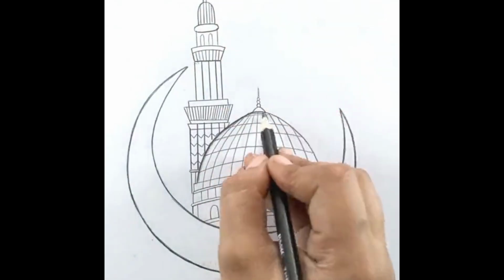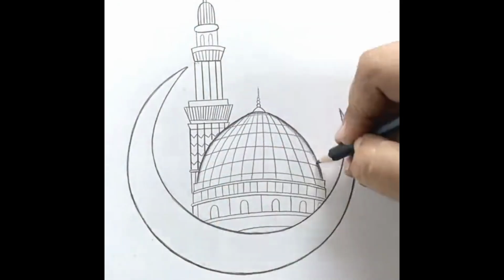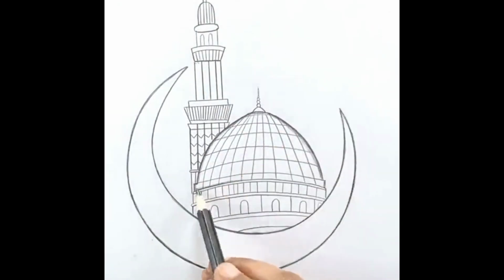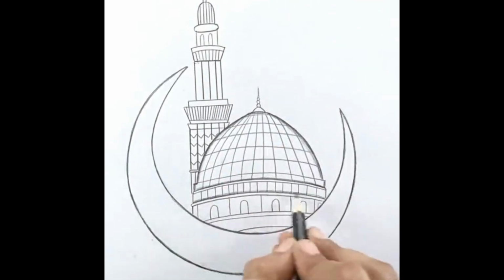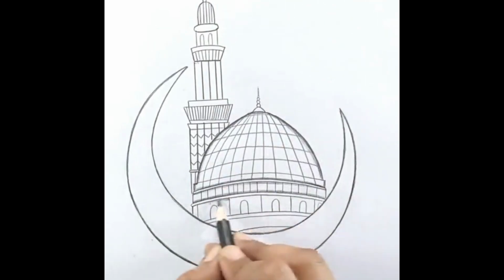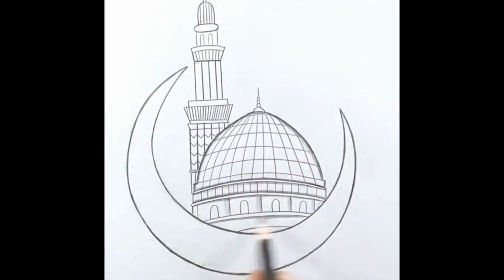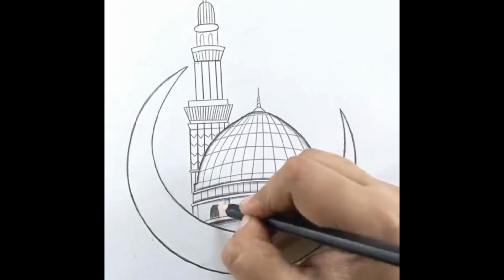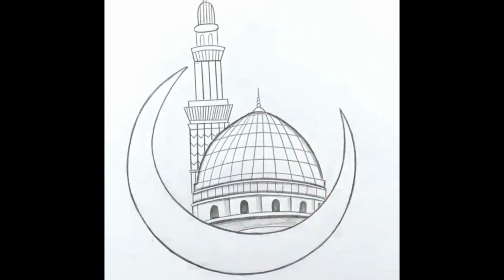If you are drawing a specific city like Medina, you can draw its unique buildings like the mosque or traditional houses. Step 4. Add details to buildings. Add windows, doors, arches, or columns to the buildings to make them look more realistic. For traditional Medinas, add small details like narrow streets or decorative features on the buildings.